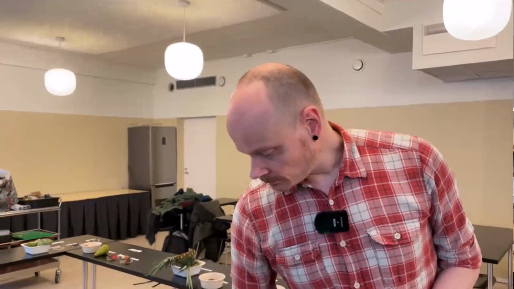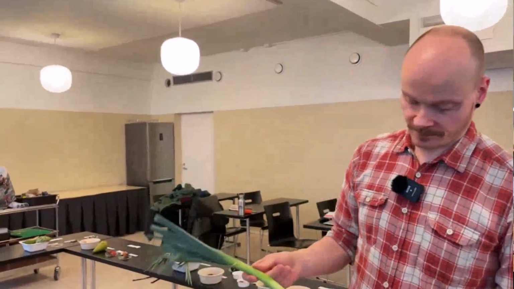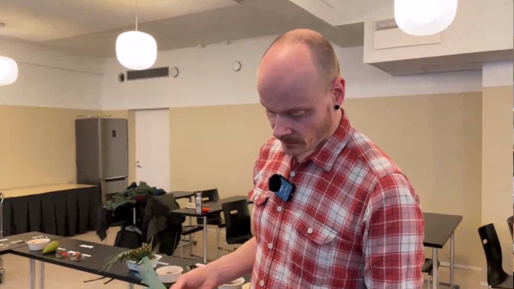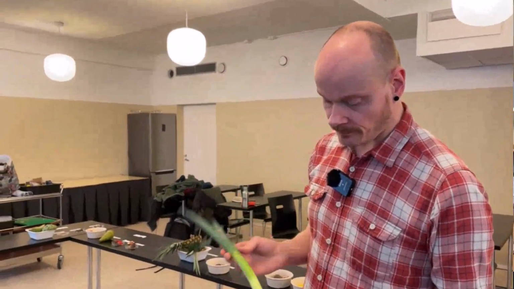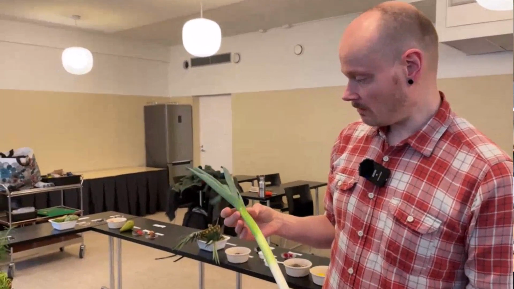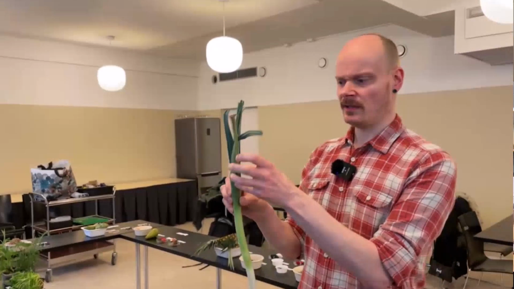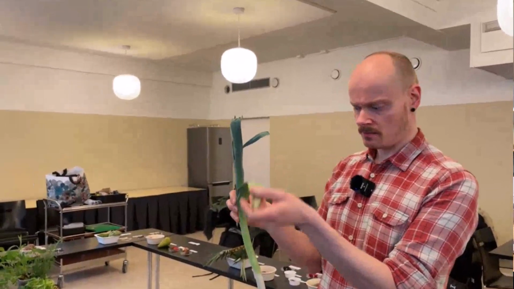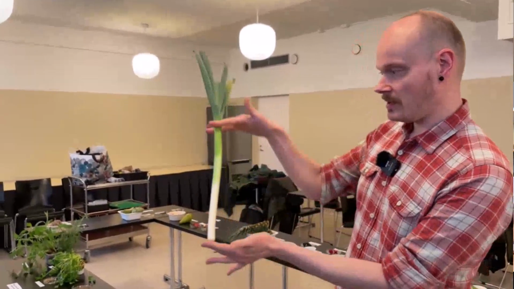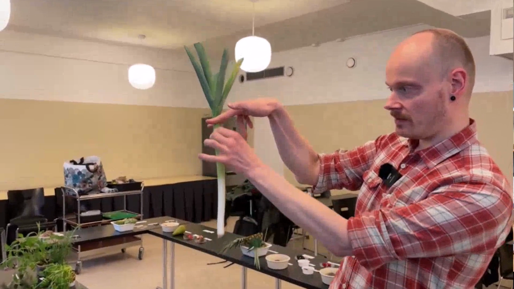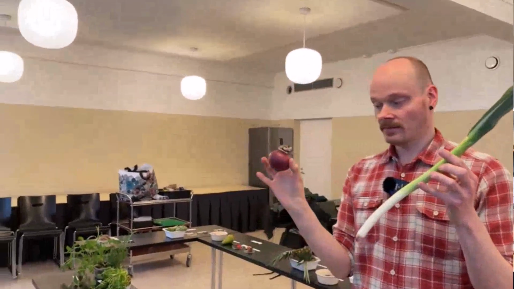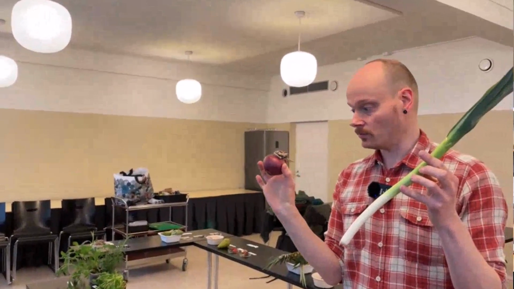And here, leek from the onion genus, and from leek we usually don't eat the leaves. We probably should eat the leaves, right? And the bulb is actually here. It's very elongated, so it looks very different than the bulb of this regular onion, for example.